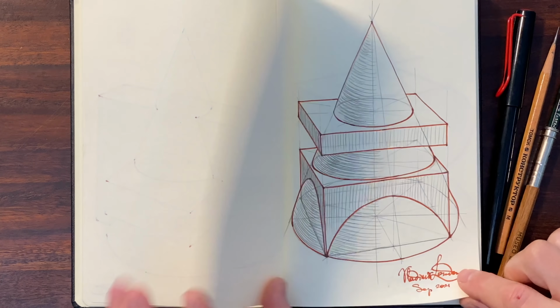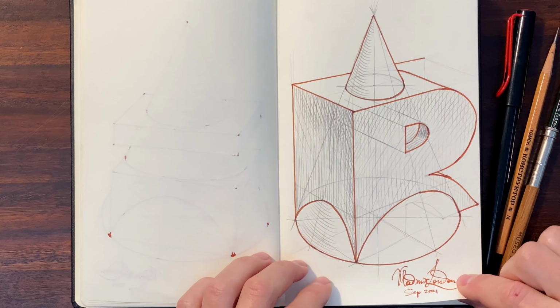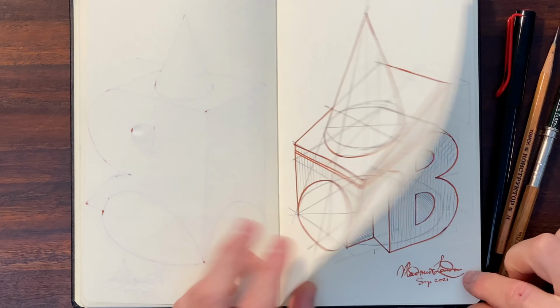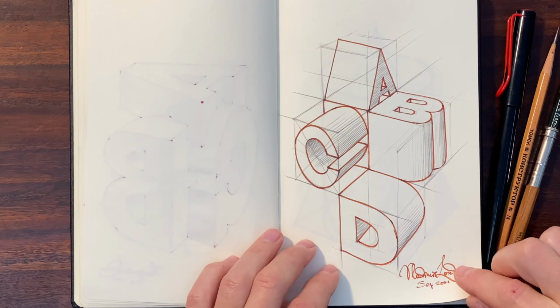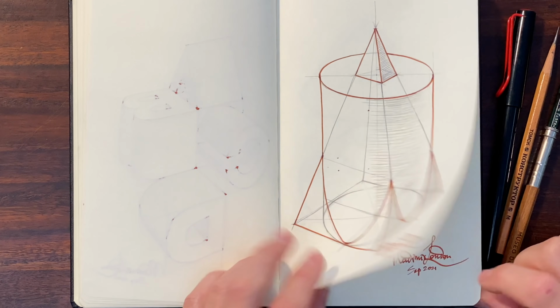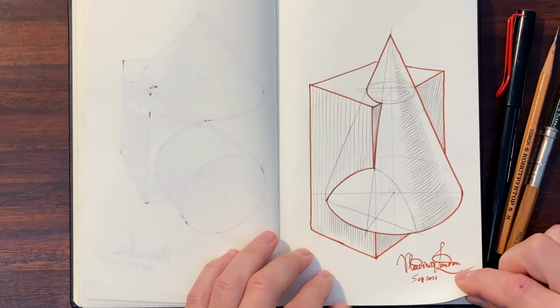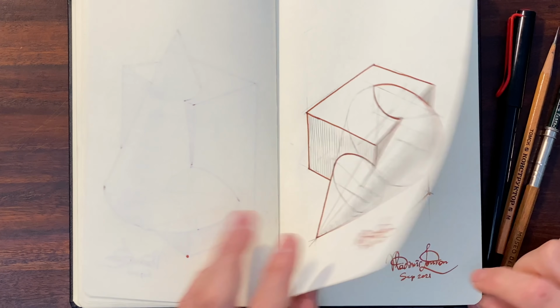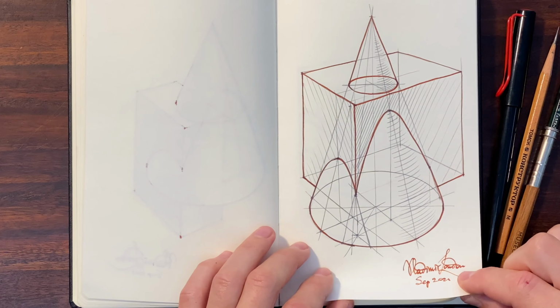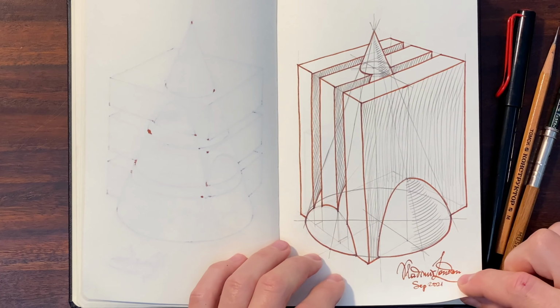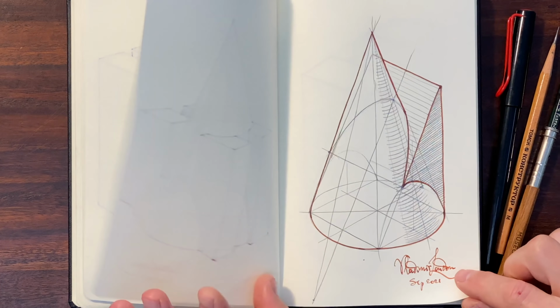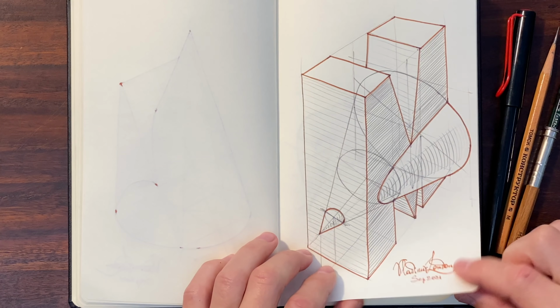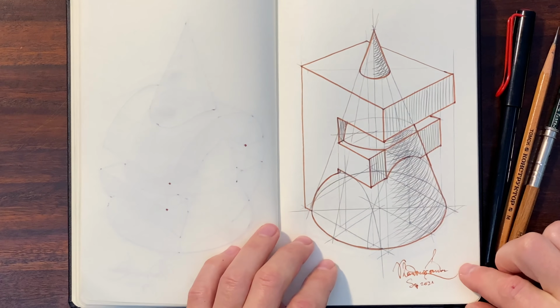I just take simple geometric solids like cones, cylinders, prisms and similar objects and arrange them so they intersect each other. I find it very interesting to draw simple things and see how their shapes interlock. Of course, to make such sketches, I have to use the rules of perspective and other principles of constructive drawing.